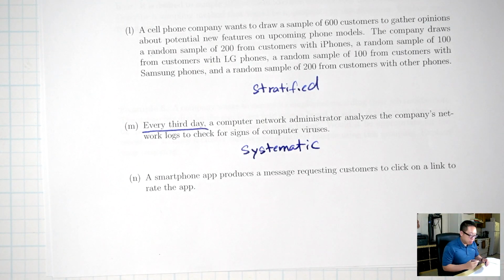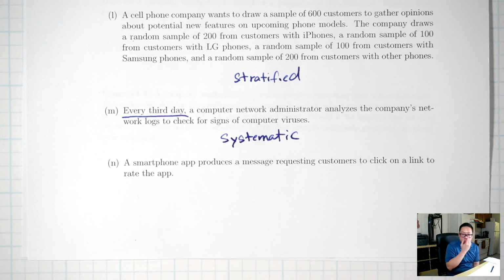N, a smartphone app produces a message requesting customers to click on a link to rate the app. Okay, so the app sends out this link to everybody who owns the app. And then whoever chooses to respond, responds. I would say this is voluntary response.